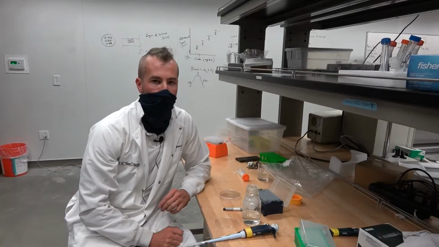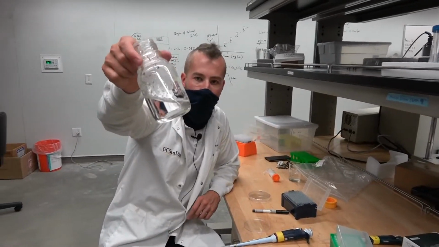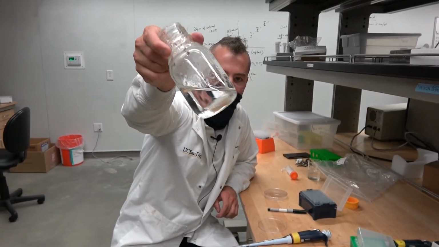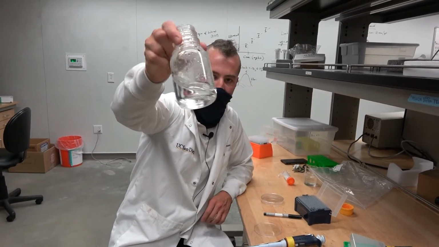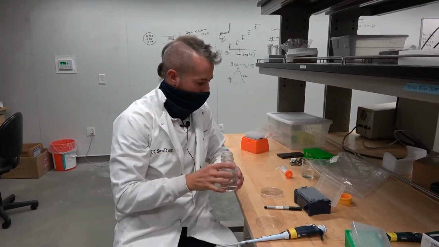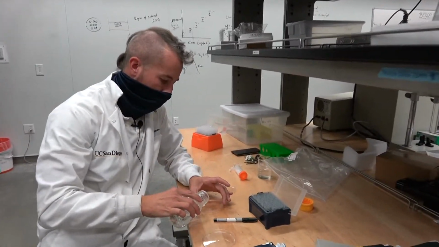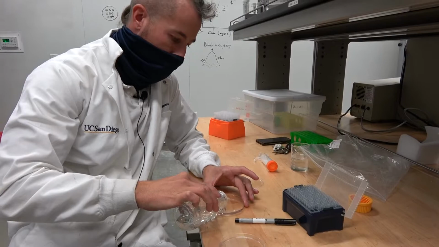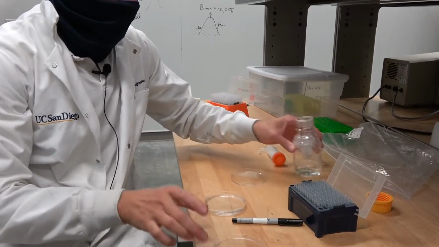Okay, so this is what it looks like after we have completely microwaved it, and you can appreciate that it's completely transparent. So what we're going to do now is just gently pour this into the plate.